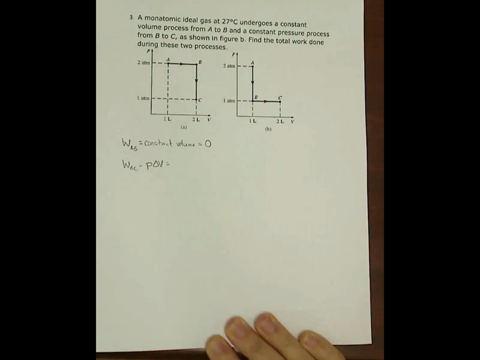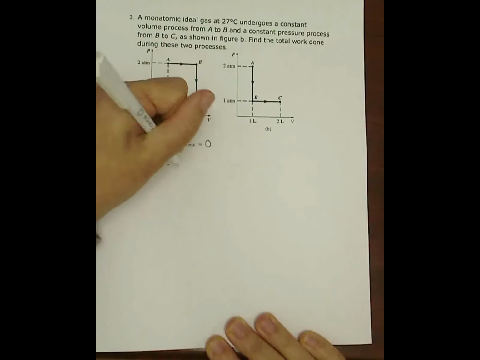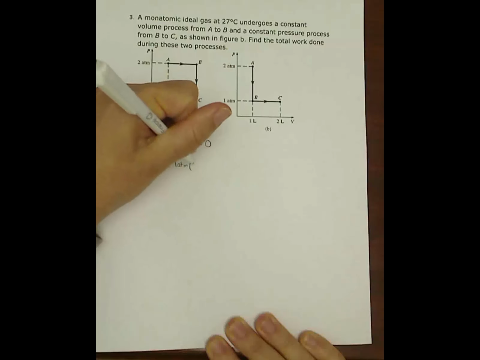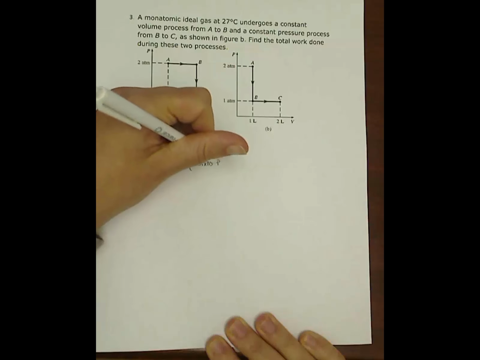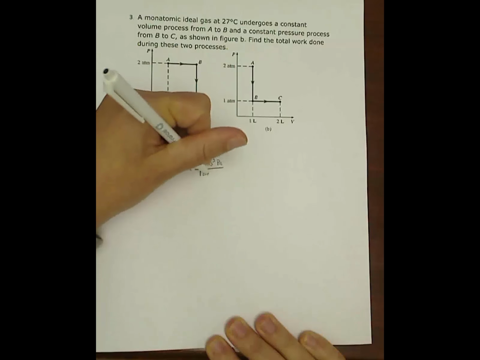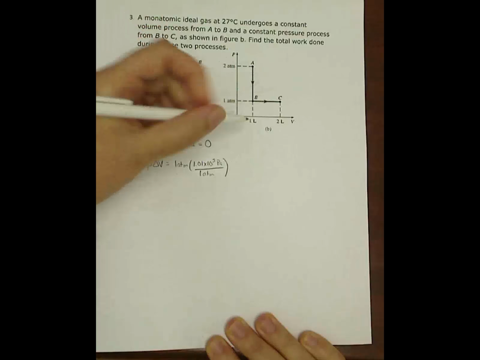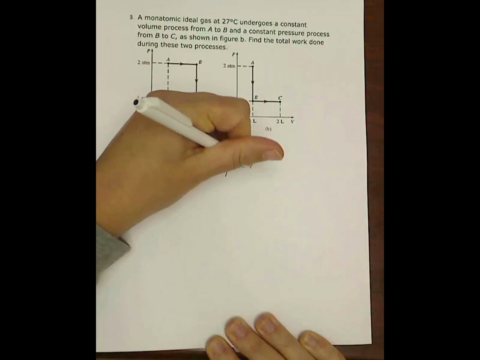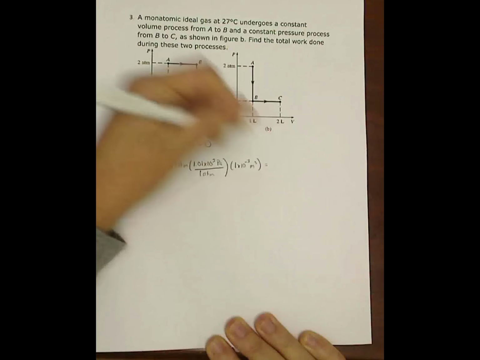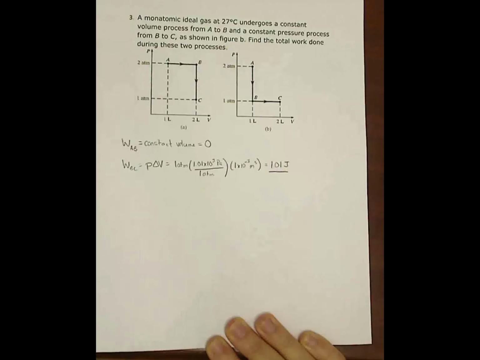So now my pressure, and remember it's 1 atmosphere, I've got to put that into pascals. So 1.01 times 10 to the 3 pascals in 1 atmosphere. And then my change in volume, now again I'm going 1 liter, so that's 1 times 10 to the minus 3 cubic meters, and I get the work done is 1.01 joules.